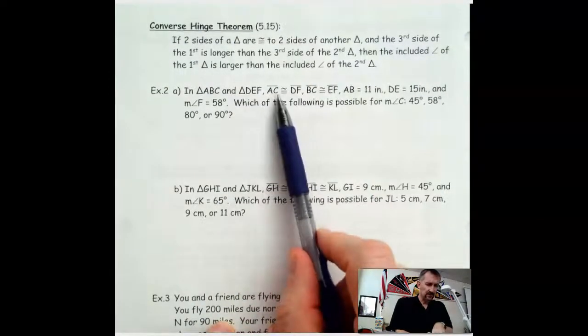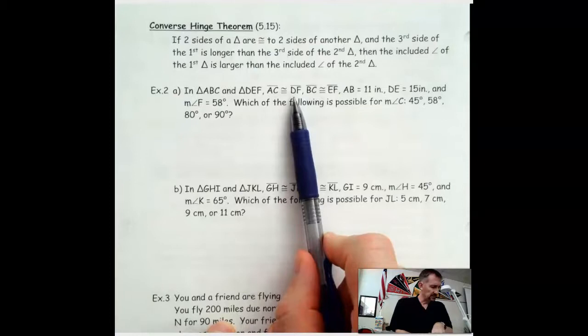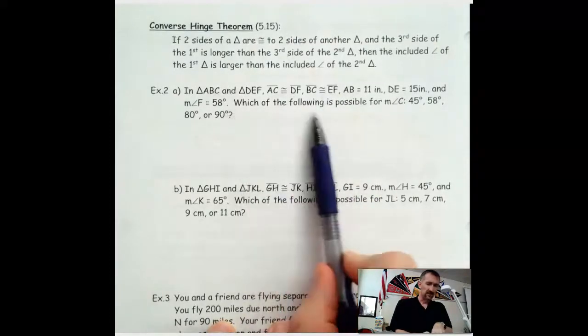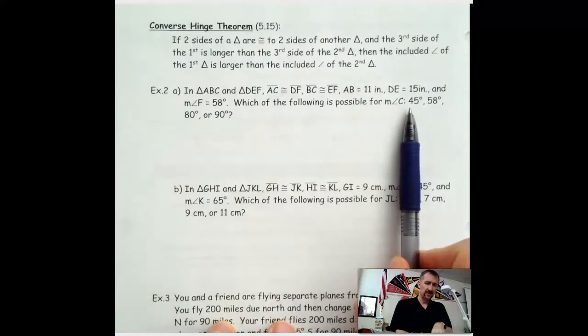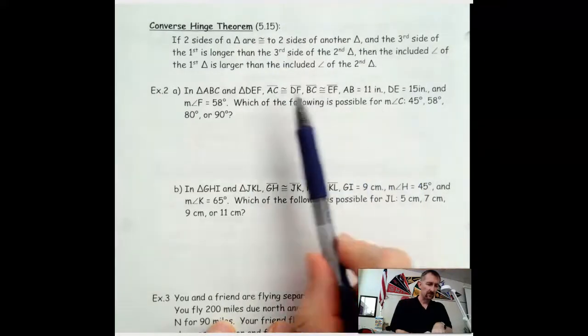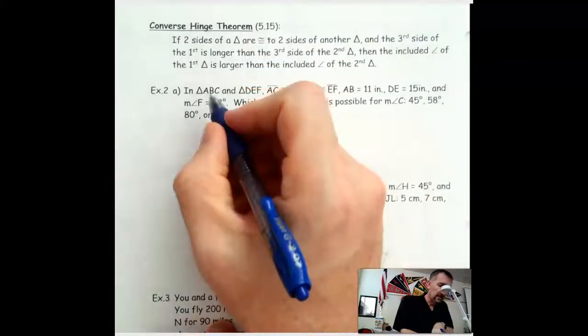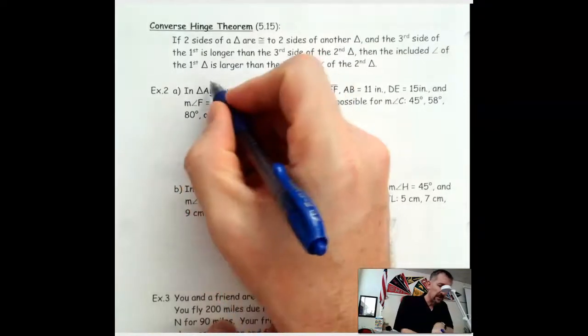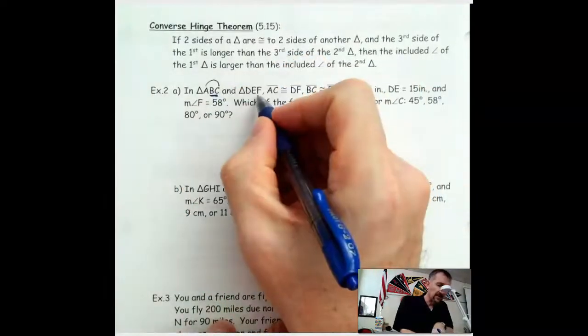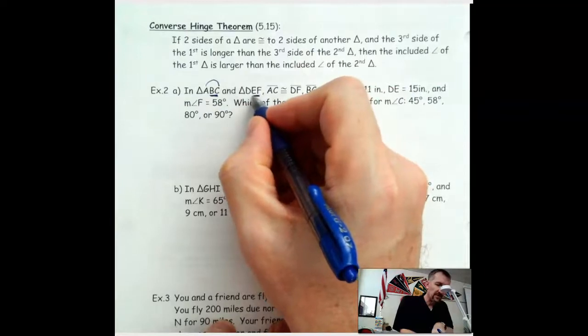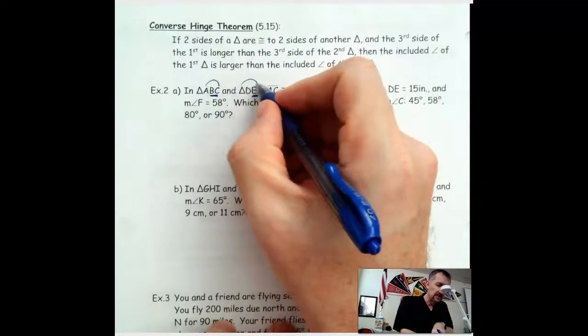In these two triangles, AC is congruent to DF. There's a lot of information here. Which is possible for the measure of angle C? All right, angle C. So BC goes with EF, and AC goes with DF.